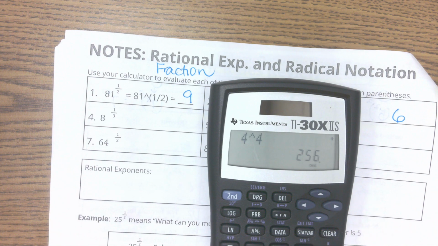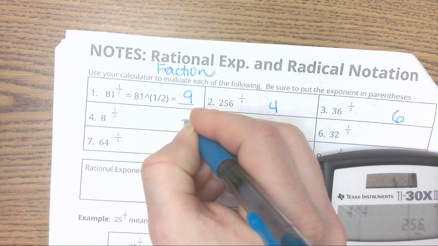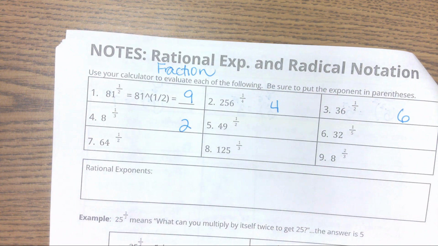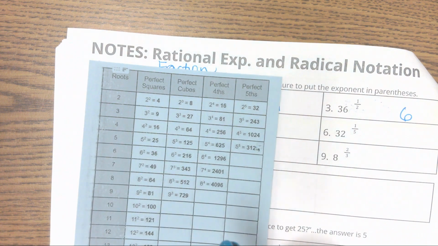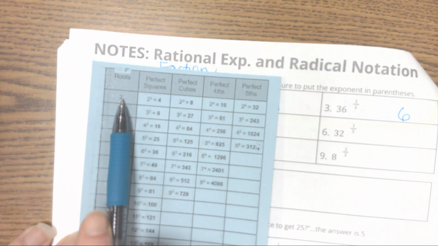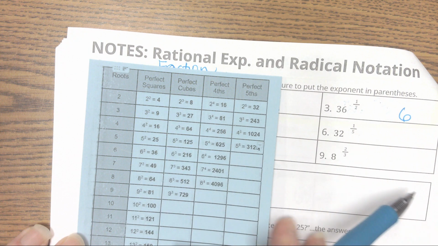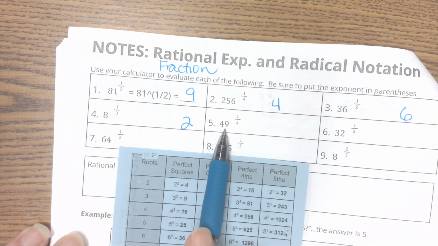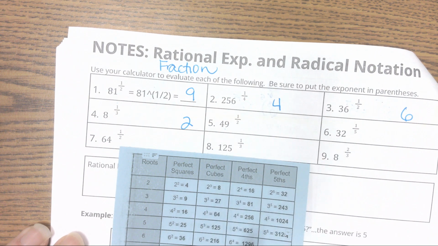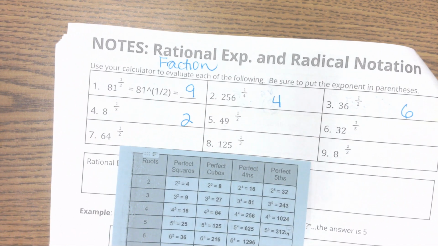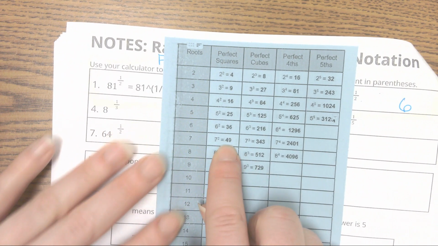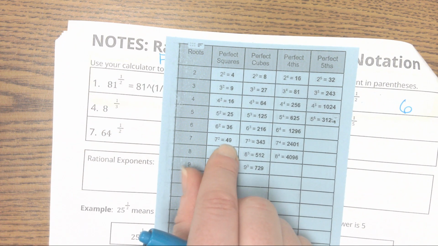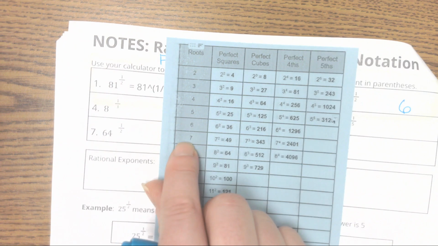What's 8 to the 1/3? 2. Here's another thing you can use. Because if you have your root card here, you could figure out what root raised to that power gives you that. Like for the 49 to the 1/2, you figure out what squared gives you 49. So you go to the squares column and you find the 49, and you figure, oh, that's 7.